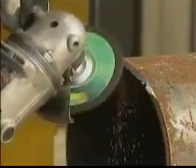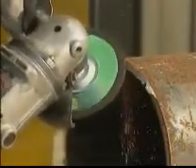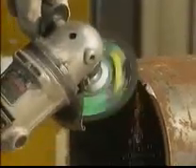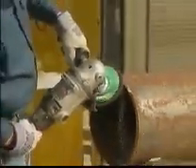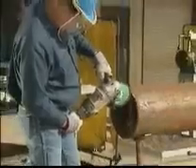If the rated speed of the grinder exceeds the rated speed of the wheel, the stress from the excessive rotational speed of the grinder could cause the wheel to break and fly apart.